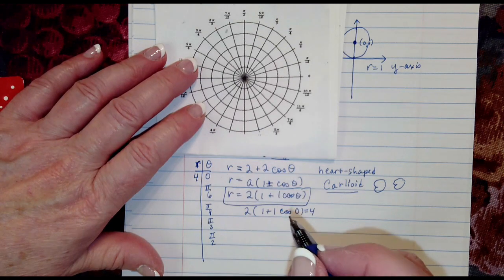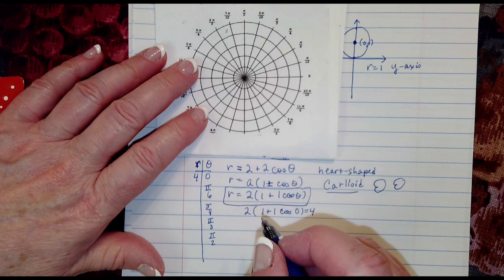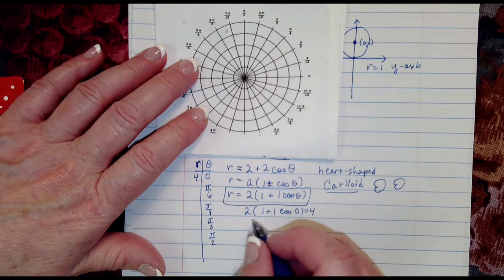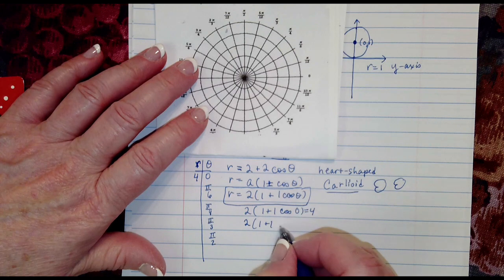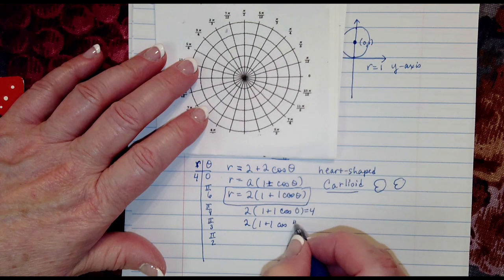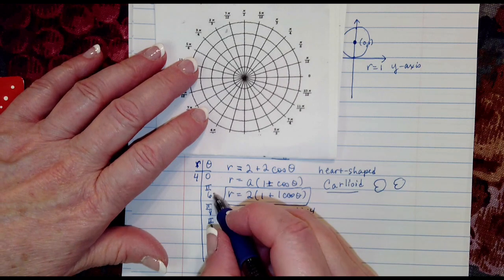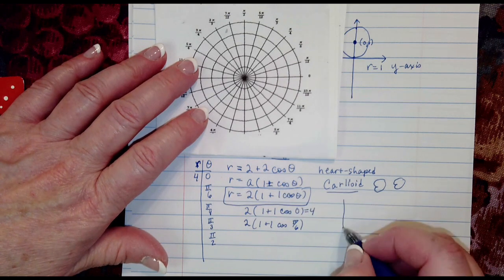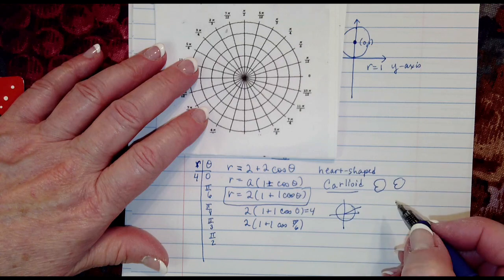Now we can graph it as we go along, or we can wait until we've got all of them and then put them on the graph. So that's probably the easier. So the next one we're going to do the same way. 2 times 1 plus 1, but we're going to have cosine this time of pi over 6. So pi over 6, we know what pi over 6 looks like on a unit circle, so you could even get your unit circle out if you want. There's pi over 6.